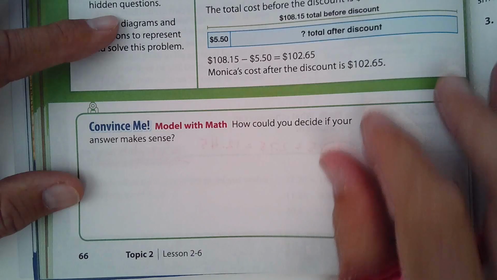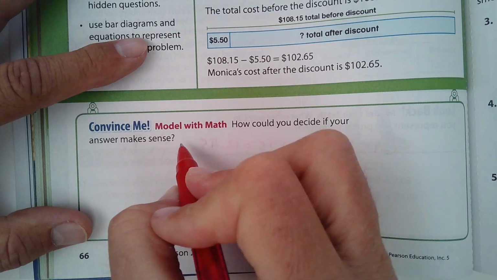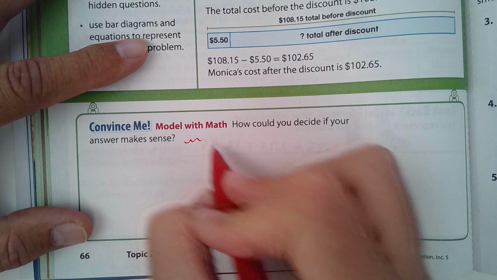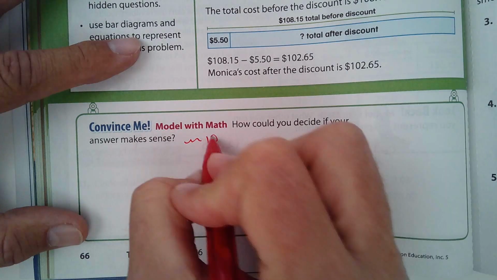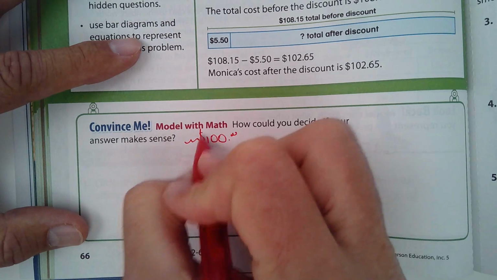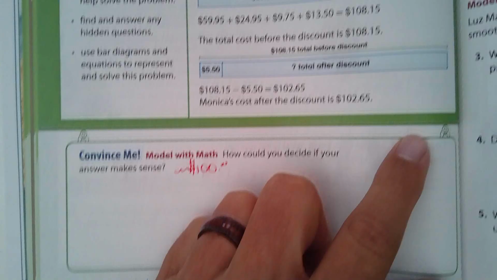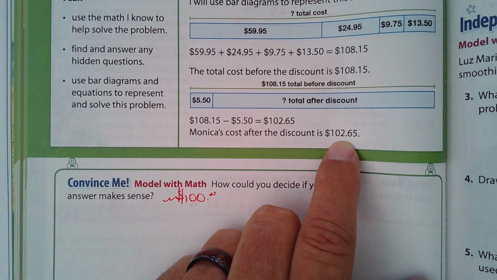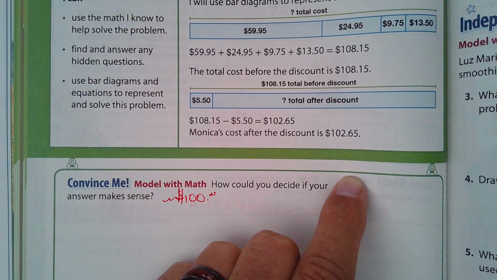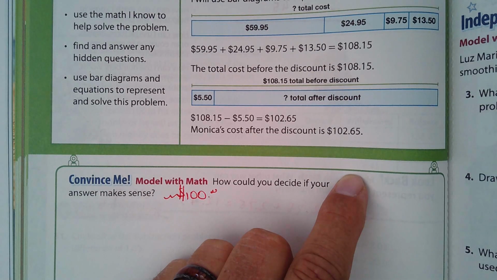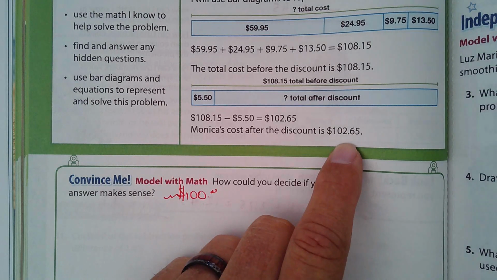So I'm going to come back down here, and I'm going to write approximately. Remember, a little squiggly line means approximately, and I'll put $100. Okay, and then this was the cost after the discount. So if we just did some mental math, some estimating, we know that, yeah, that's probably correct.